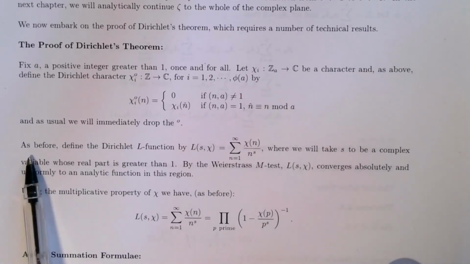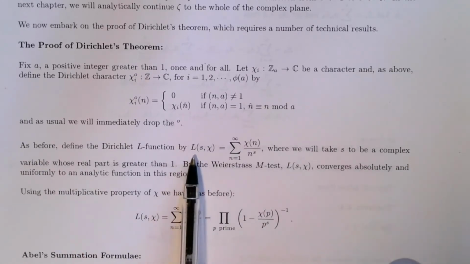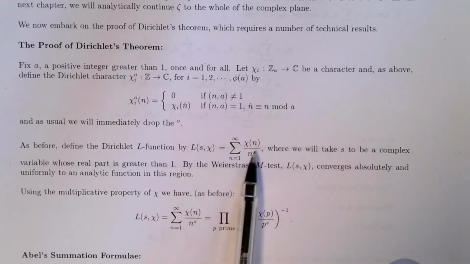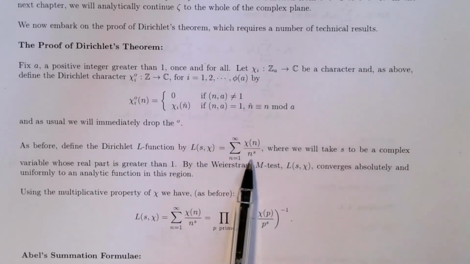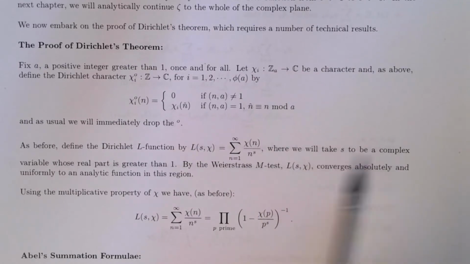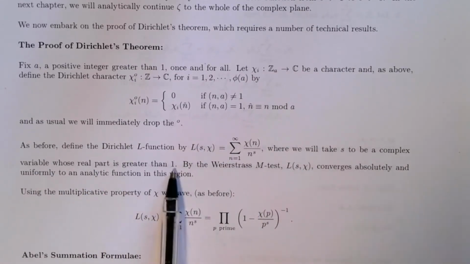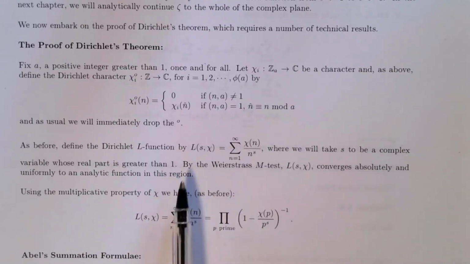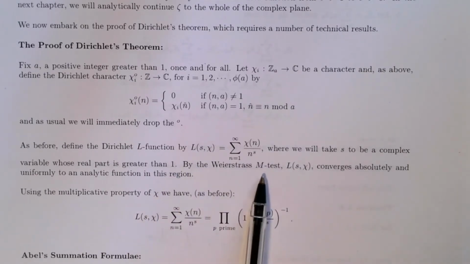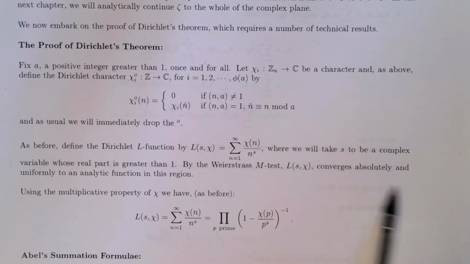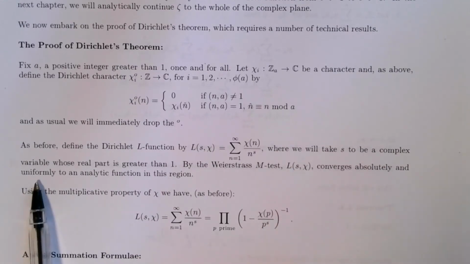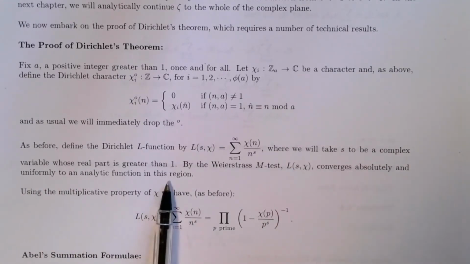So as before, we define the Dirichlet L function. L of s and chi is the sum of chi(n) over n to the s, as we've done before, but now we're going to take this s to be a complex variable whose real part is greater than 1. Now, by the Weierstrass M-test, it's very easy to show that this converges absolutely and uniformly to an analytic function in this region.